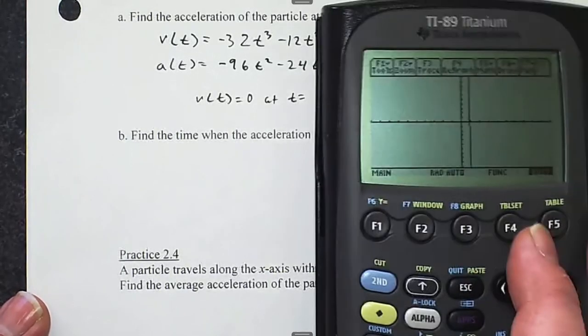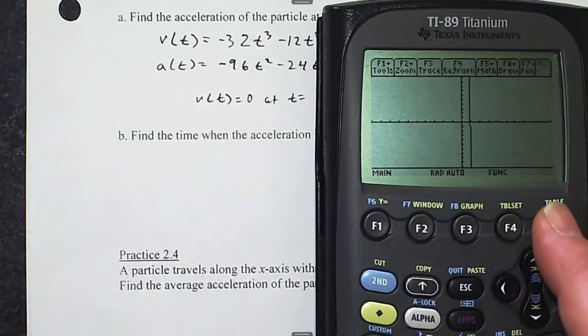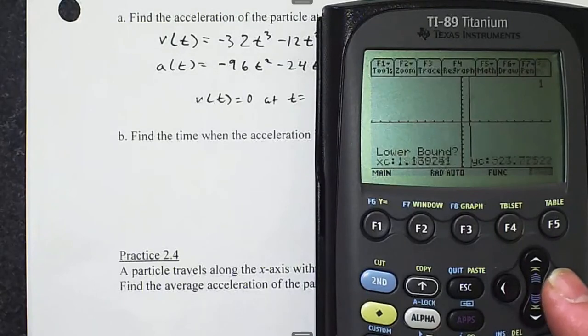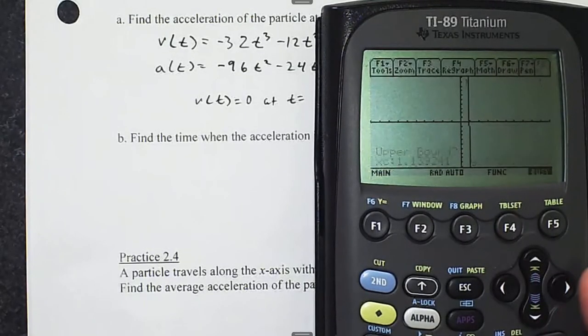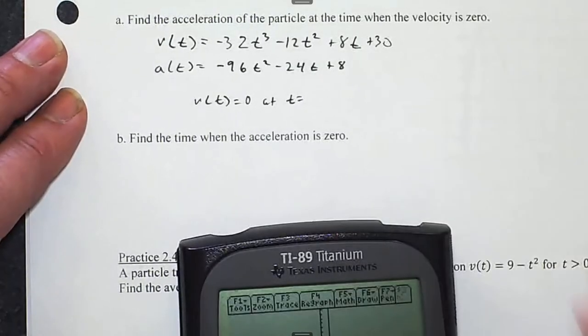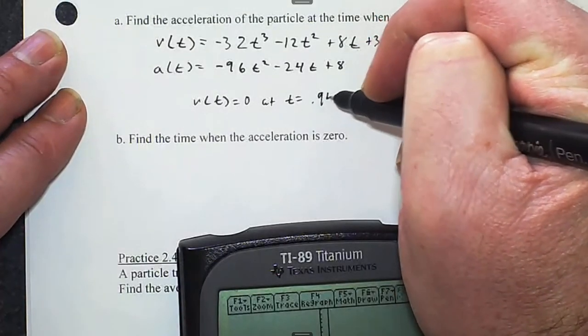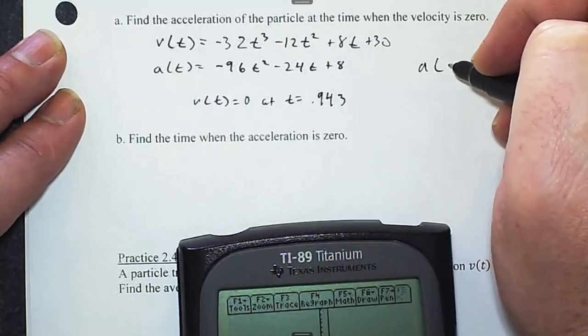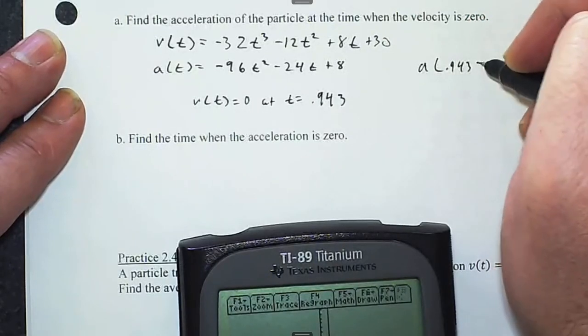F5, that's fine. Give us a chance to review it again. F5, 0 needs to be right there, and then right there. 0.943.